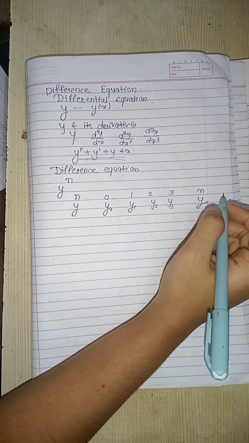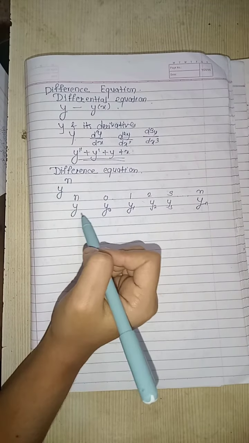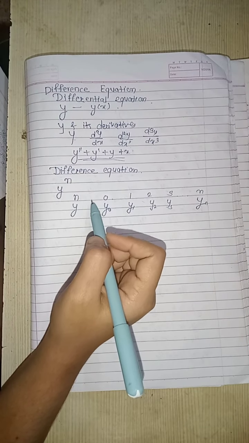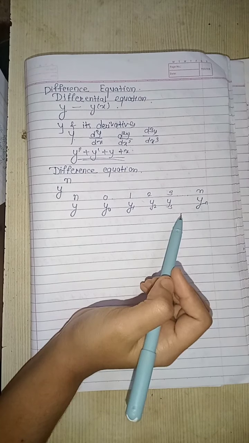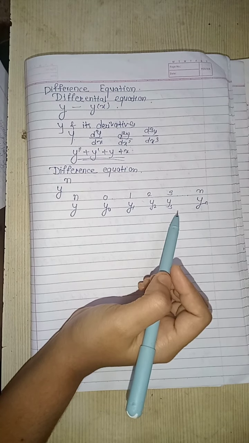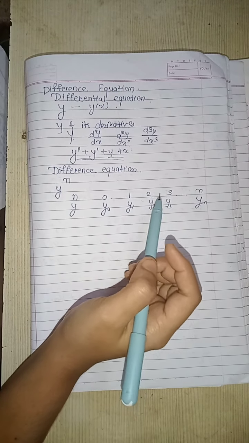So we have already defined this kind of data for a curve or a function. Now we are going to define it for a sequence.